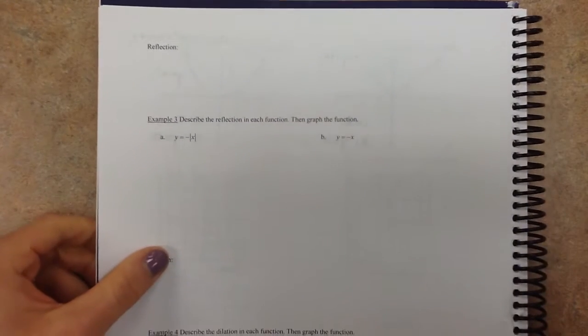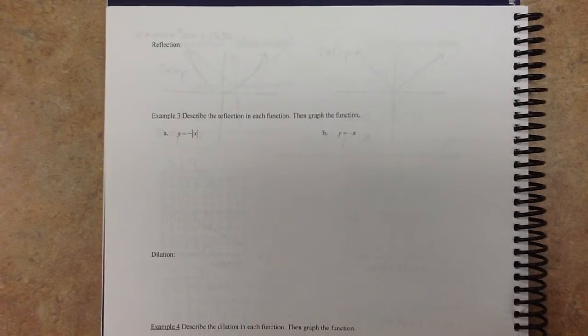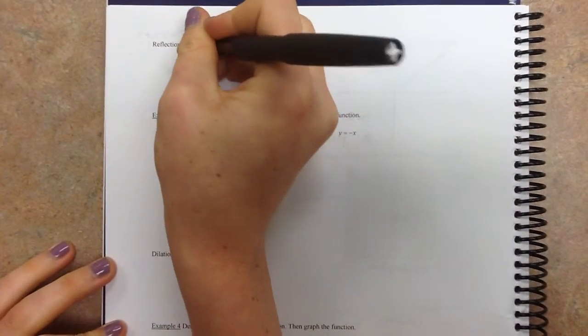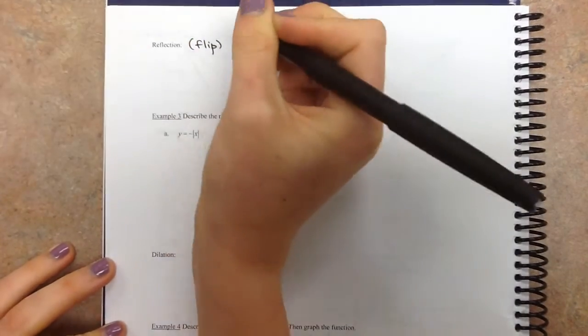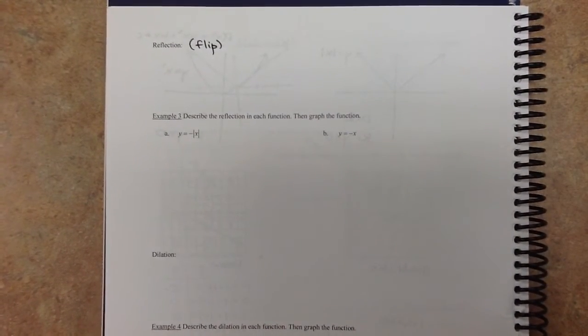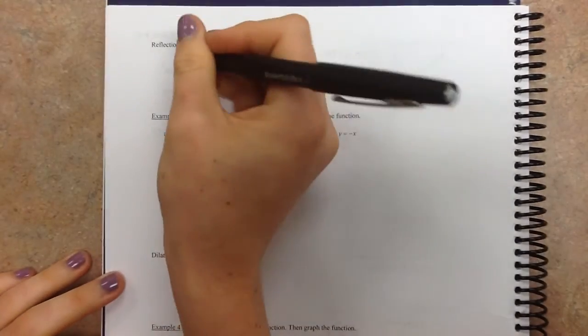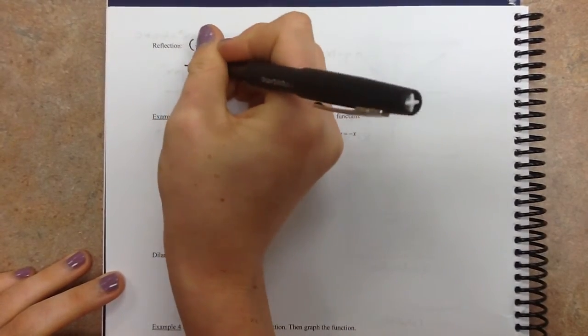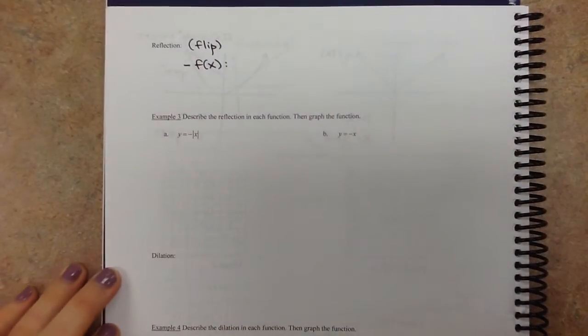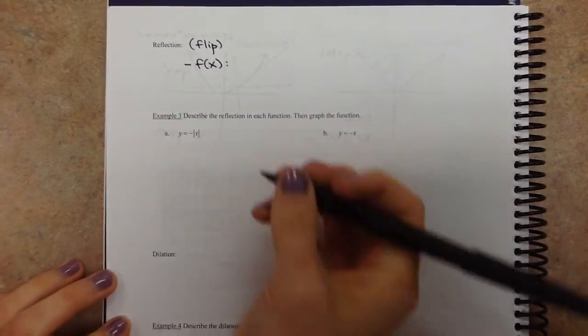The next topic is reflections. Okay, so reflections is like a mirror image. You can reflect over 2 different axes. Okay, so a reflection is also known as a flip. You can think of it that way. So it can get flipped over the x-axis or flipped over the y-axis. Okay, so when the parent function itself is multiplied by a negative, so if you have a negative on the outside like that, what that does is it flips over the x-axis.